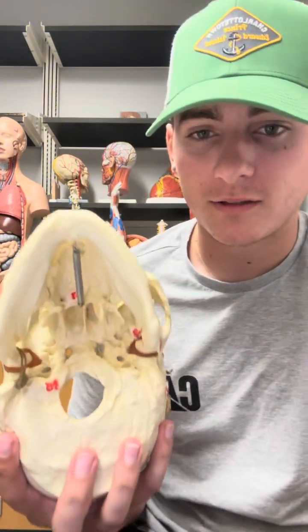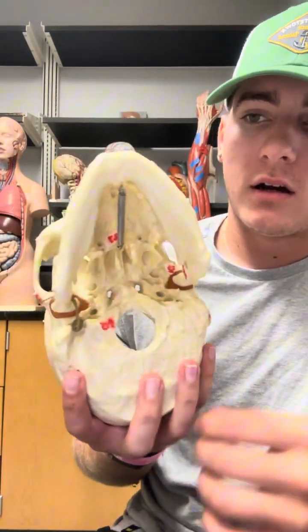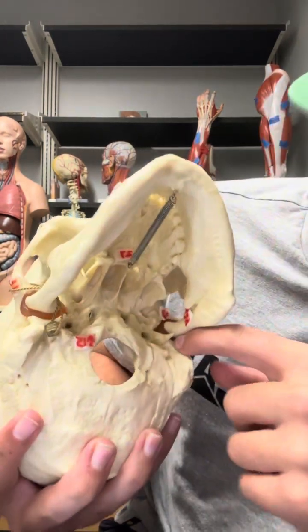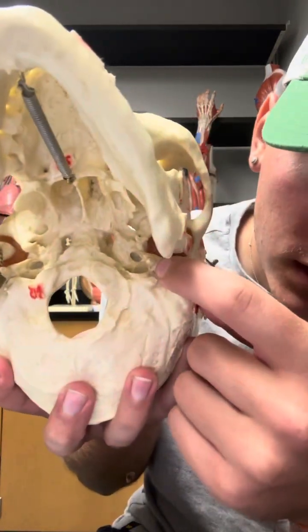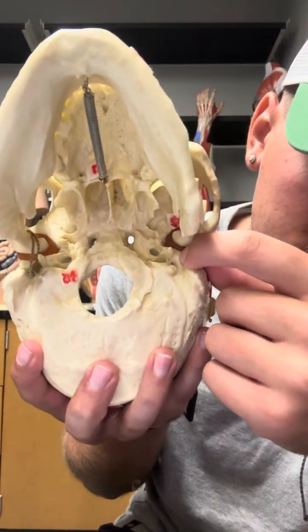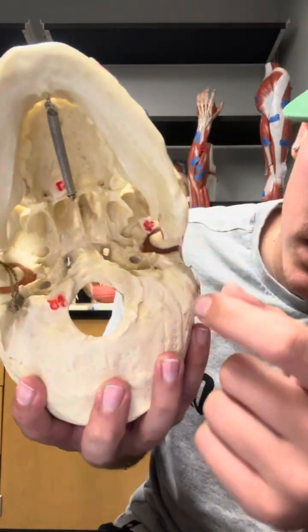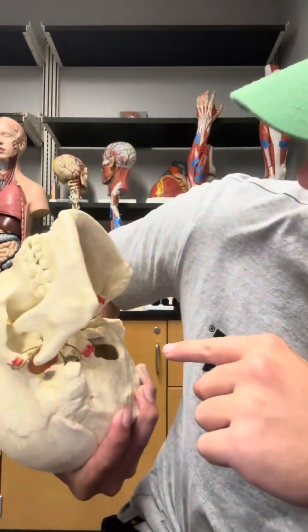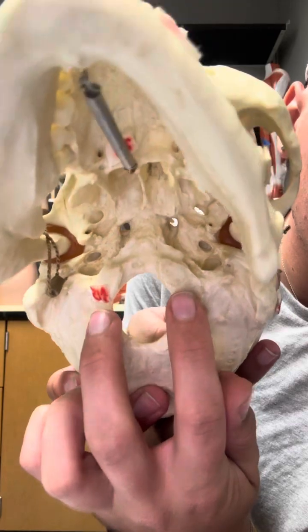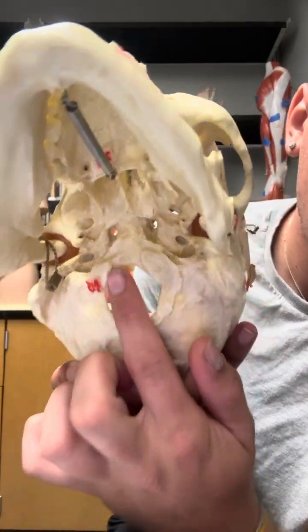Next, we have the inferior view of the skull. First, we have the mandibular fossa, which is right next to the styloid process. That little spike thing is the styloid process, and that's the mandibular fossa. Then the occipital condyles, these two right here, there and there.